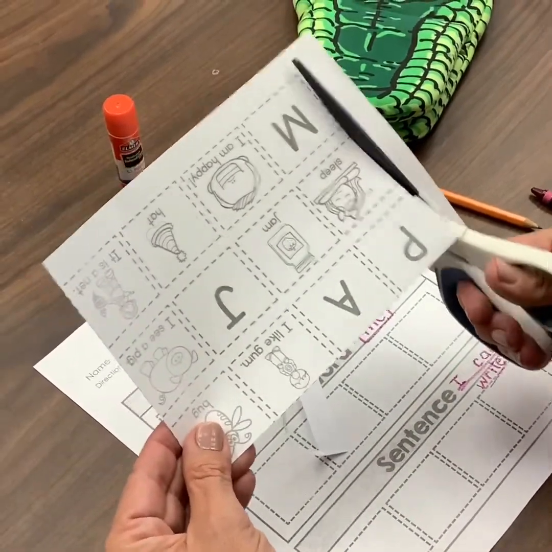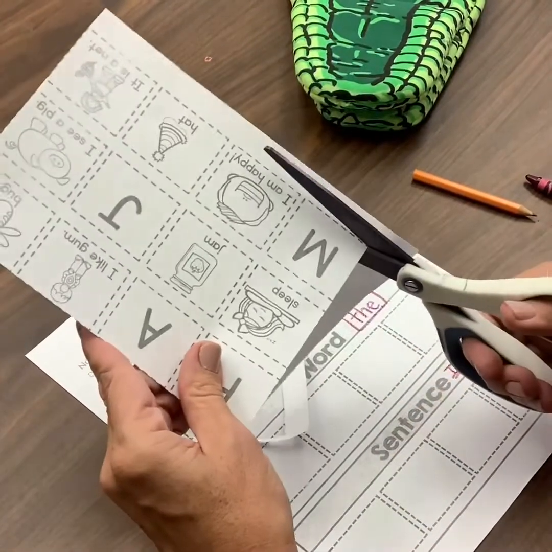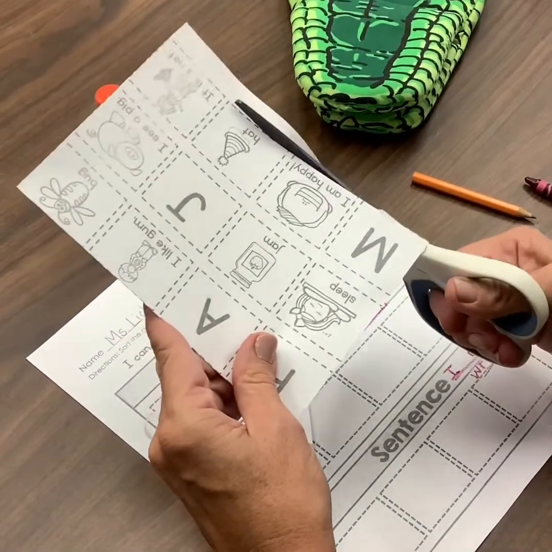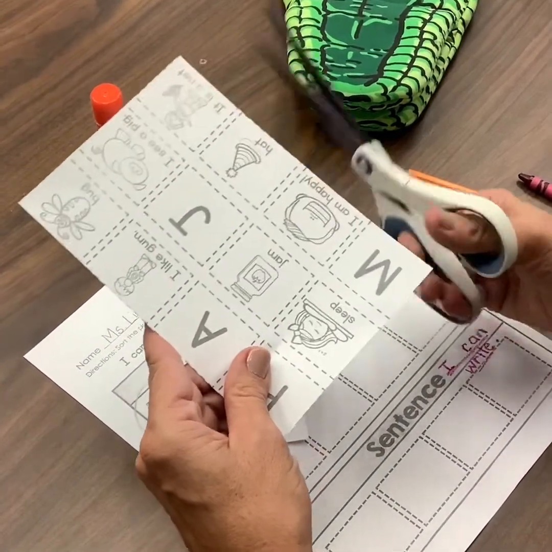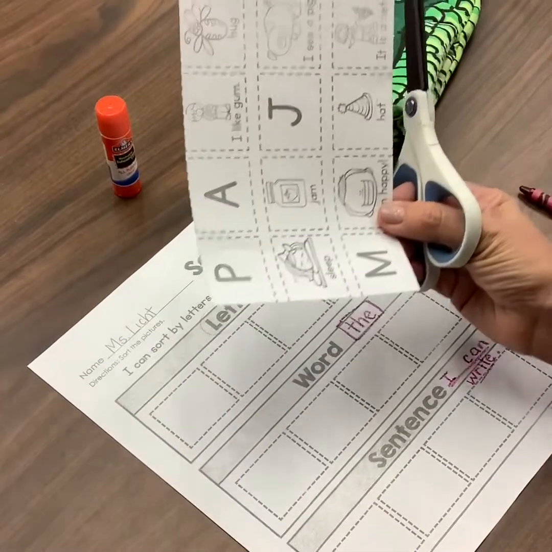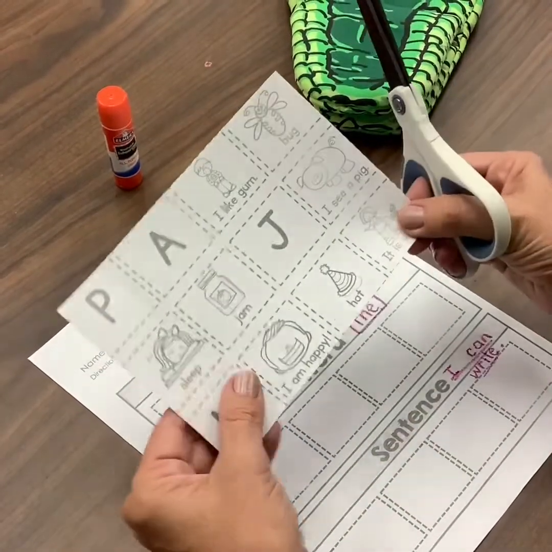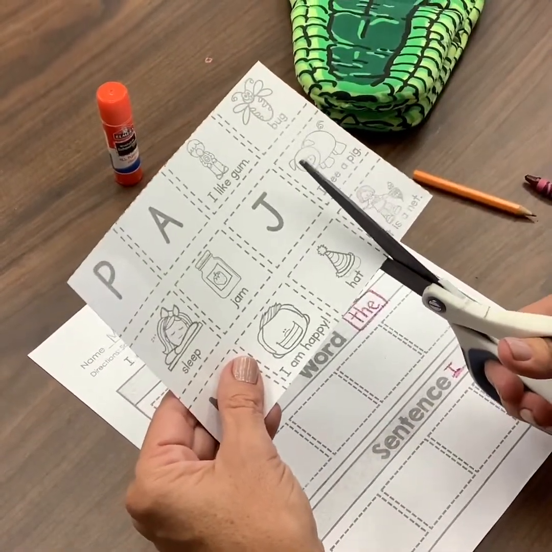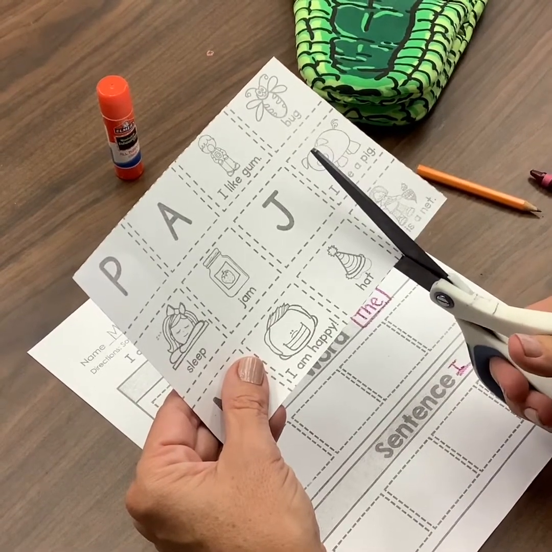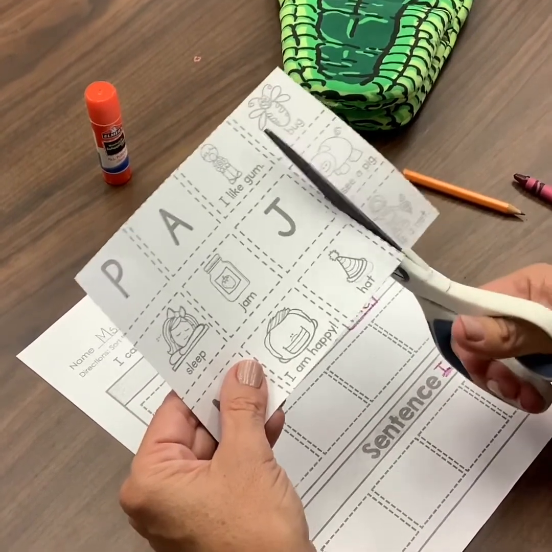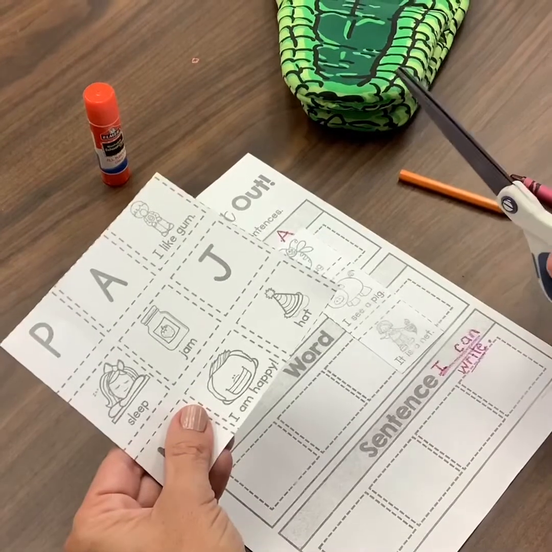Cut, cut, cut, turn the paper. Cut, cut, cut, cut, cut. Now look, I have all the edges cut off, and now I can cut right between these. I'm gonna cut on this line right here. Cut, cut, cut. That's awesome.